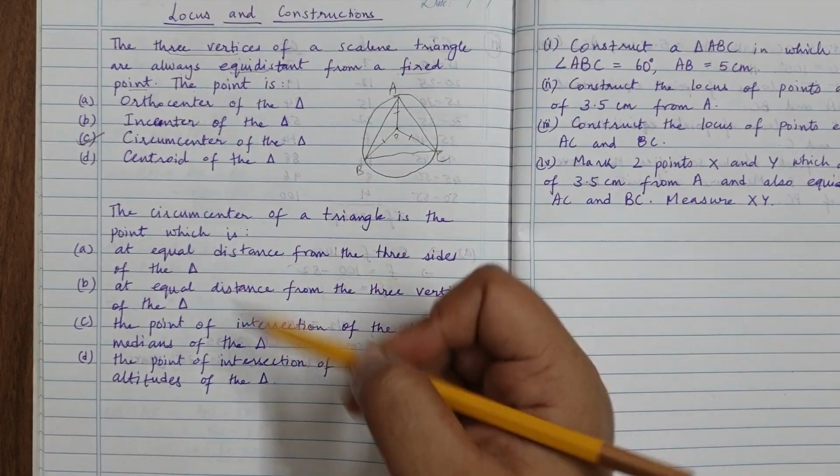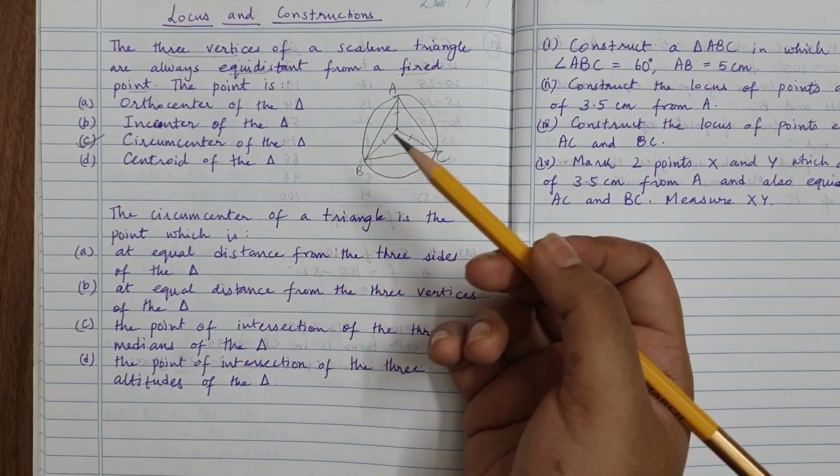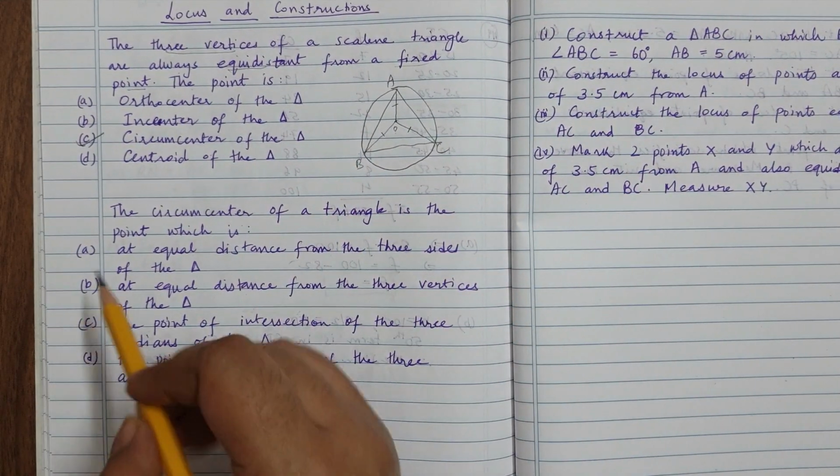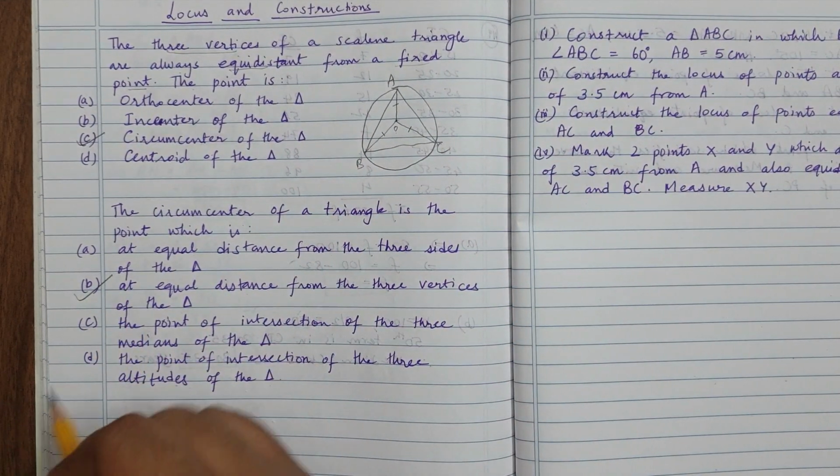So it's related to the previous question. We have already seen that. So circumcenter is equidistant from the three vertices. So option B is correct.